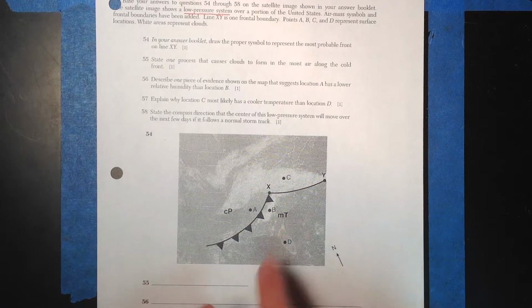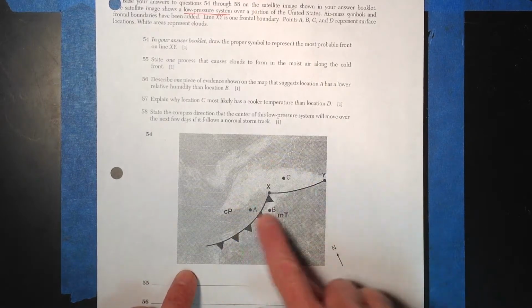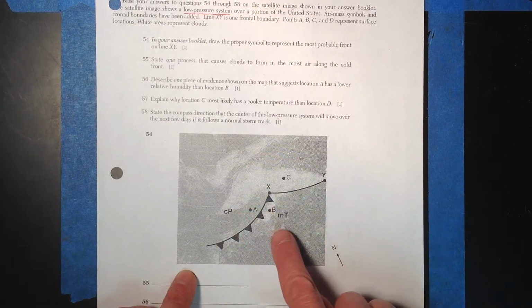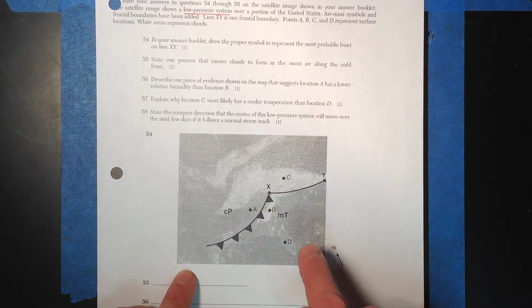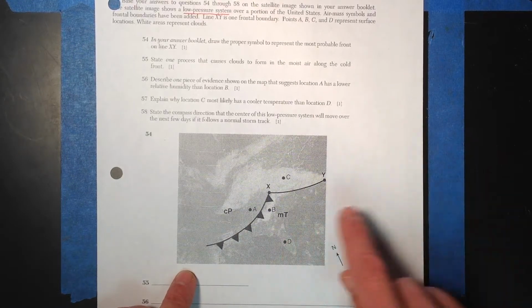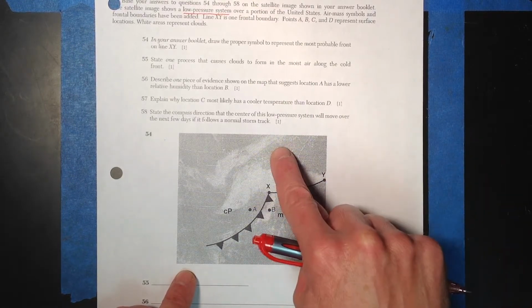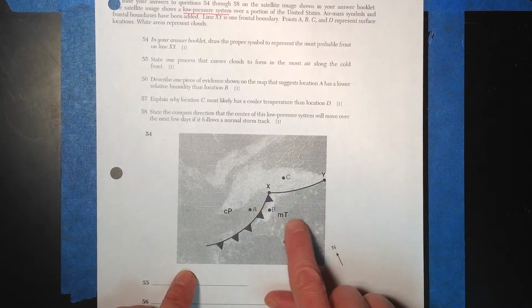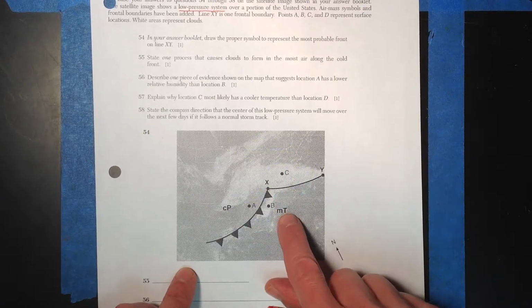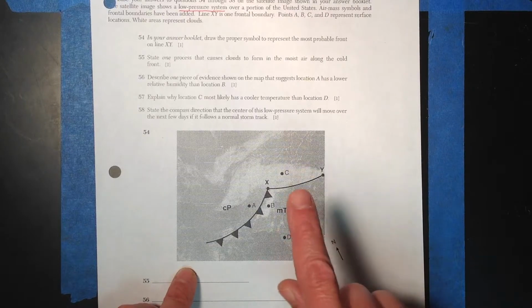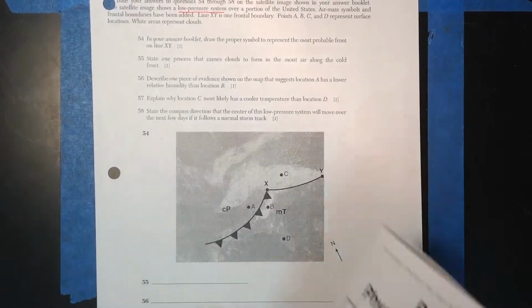The real way to know is, it's low pressure. Wind is going like this. It's going counterclockwise. The clock is high. The counter is low, right? Low counterclockwise. So this is going this way. Now, MT, maritime tropical, the key thing is tropical, that's warm, so it's warm air going this way. It's going to be a warm front.